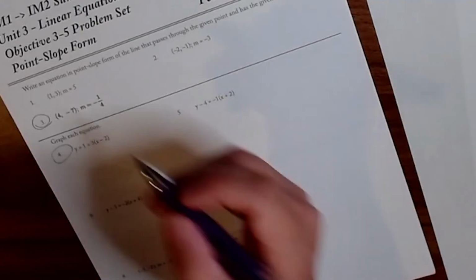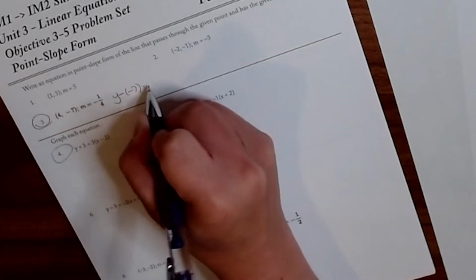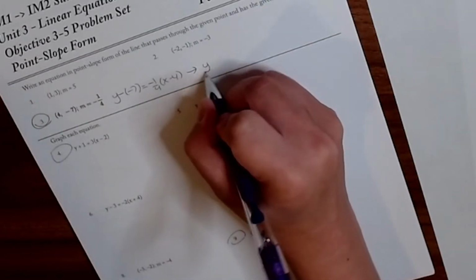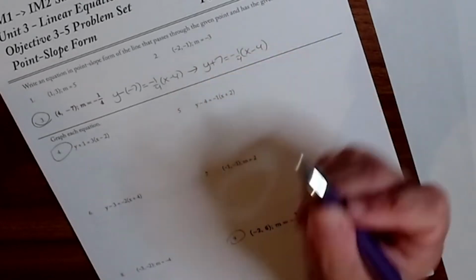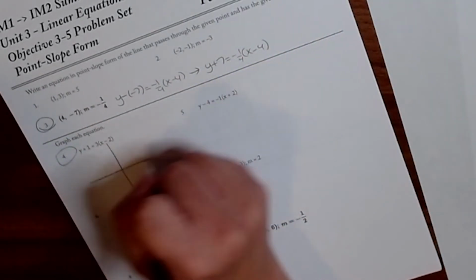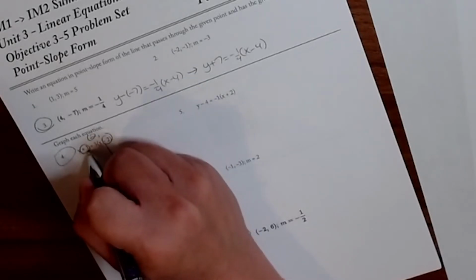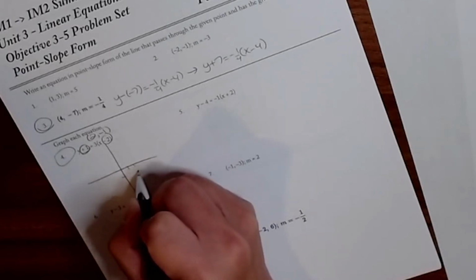All right, so time to check our answers. So y minus a negative 7 is equal to negative 1/4 x minus 4. So that becomes y plus 7 is equal to negative 1/4 x minus 4. Graph the equation. So I'm going to start at my coordinate point. It's a negative, so that's a 2. It's a positive, so that's a negative 1. So I'm at 2 comma negative 1 here.